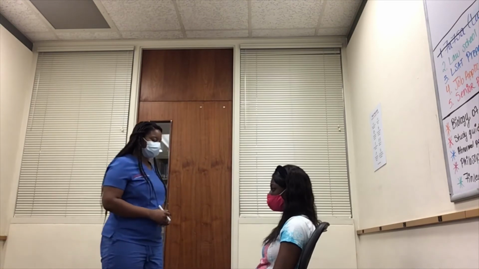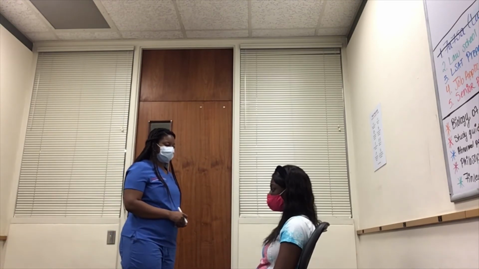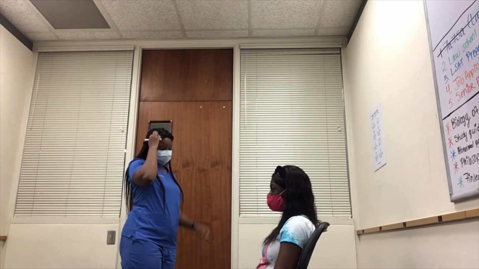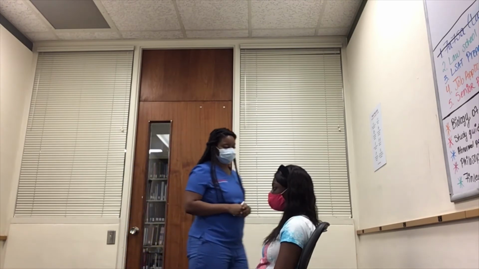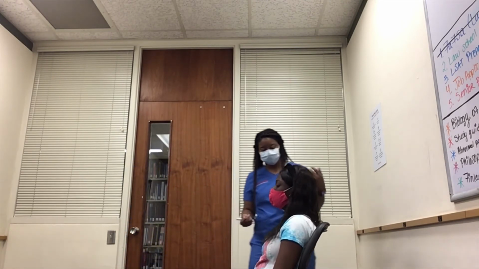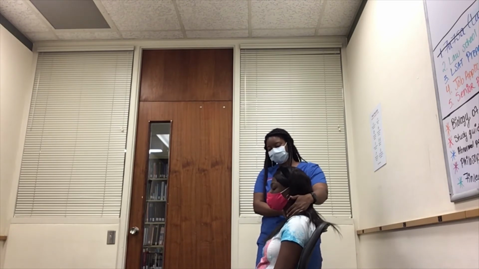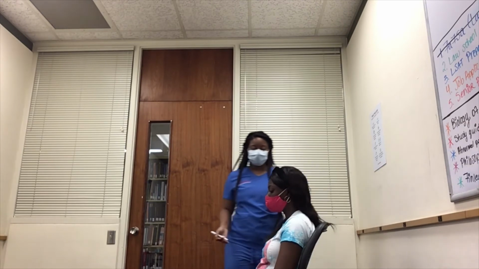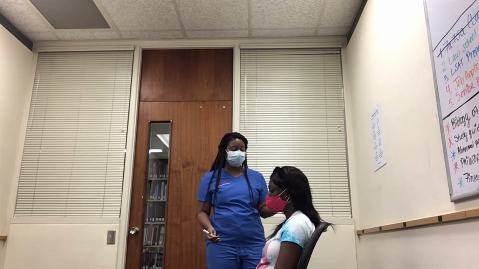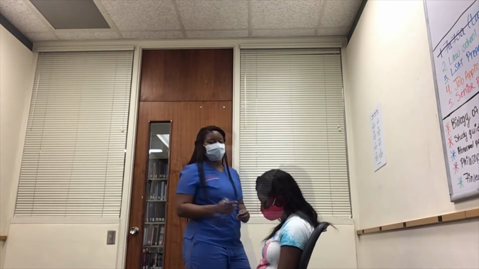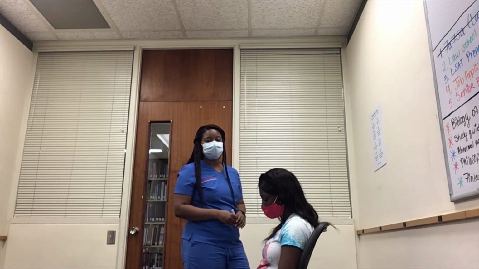So now I'm gonna go ahead and check the neck, assess the full neck assessment. So first with palpation, I don't feel the thyroid, and I don't feel any palpable lymph nodes. So I'm gonna go ahead and label the lymph nodes. Okay, so now I'm gonna name all of the lymph nodes.